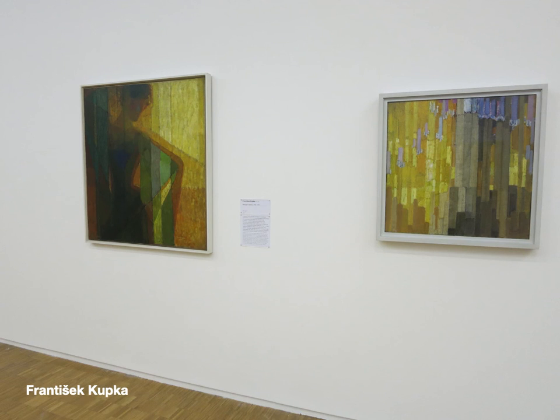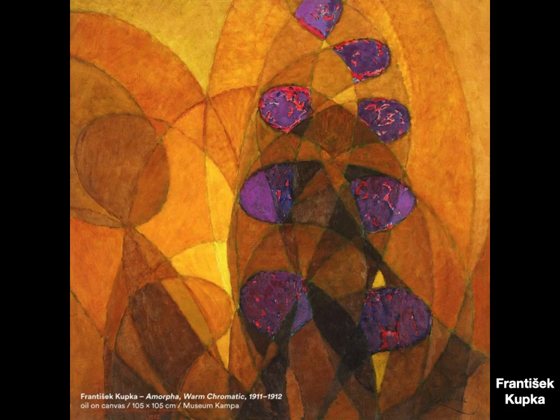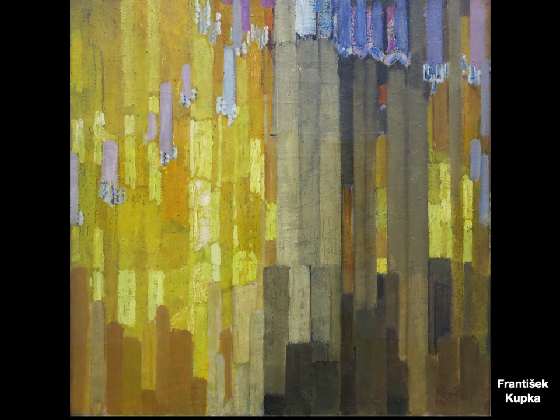I first saw his work in Paris at the Pompidou Center. These are some photos I actually took at the Pompidou Center, not the previous ones, not this one or the earlier ones, but this one here. And yeah, the Pompidou Center is just a really awesome contemporary art museum in Paris. And here's a few of the works that I saw there.